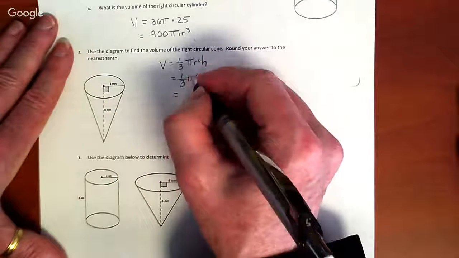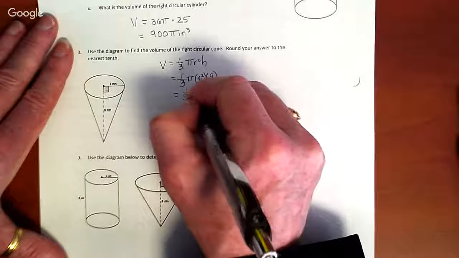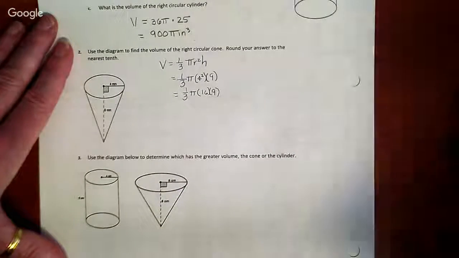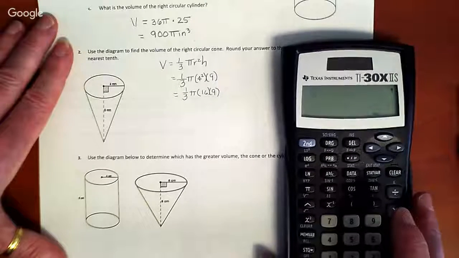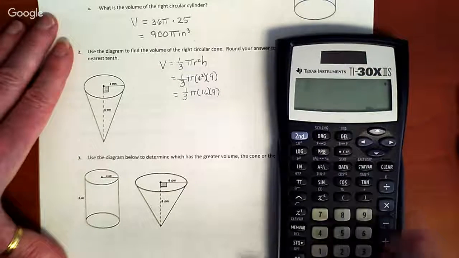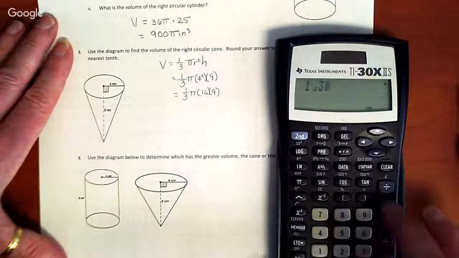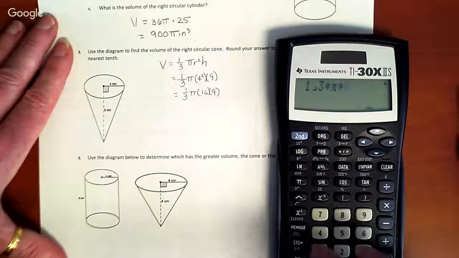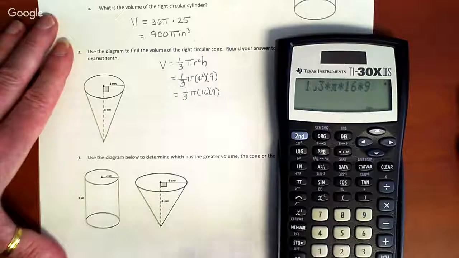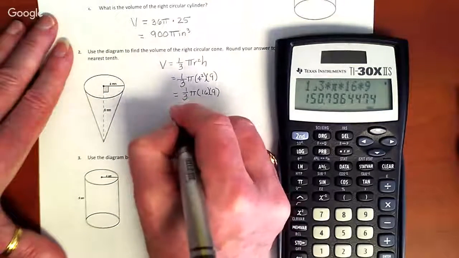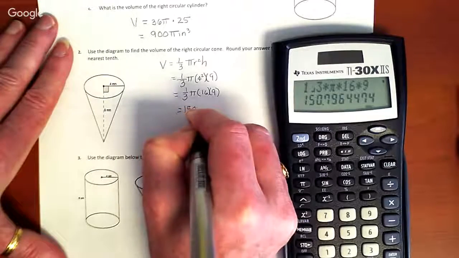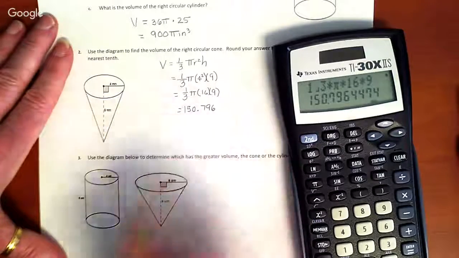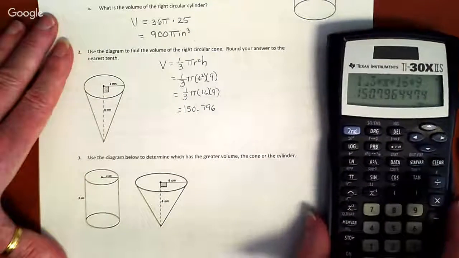Equals 1/3 pi times 16 times 9. So we can put all of this in our calculators, and this is how we would put this in. We would put in 1/3 multiplied by pi multiplied by 16 multiplied by 9 equals, and here we have 150.7964474.